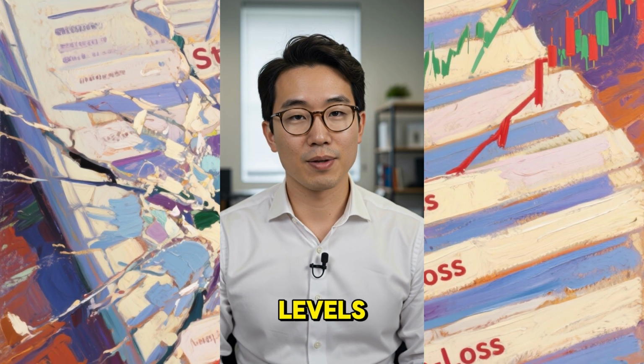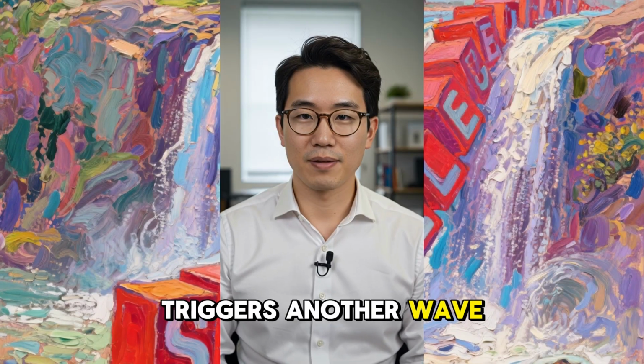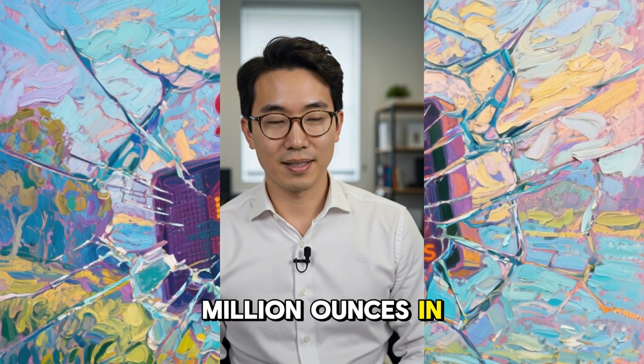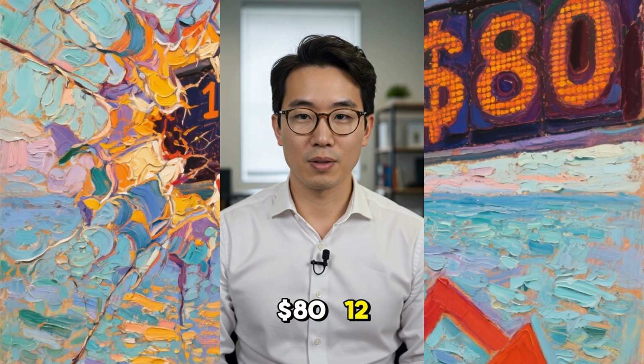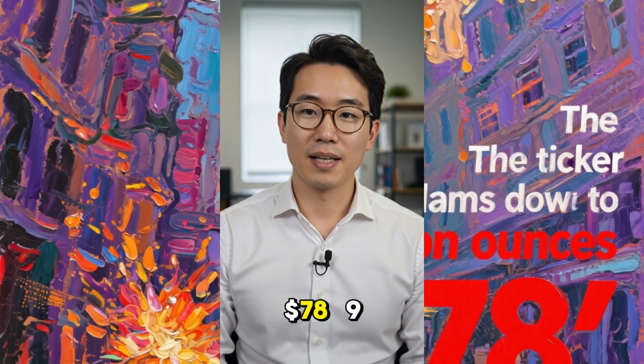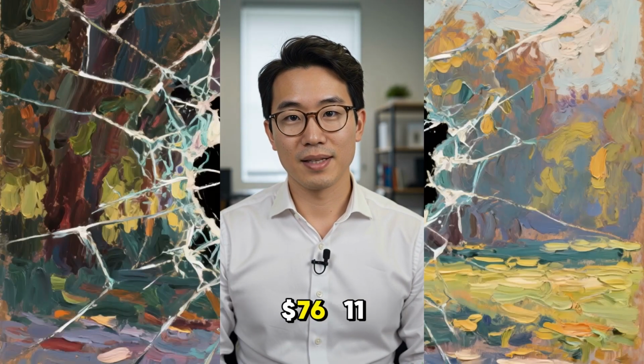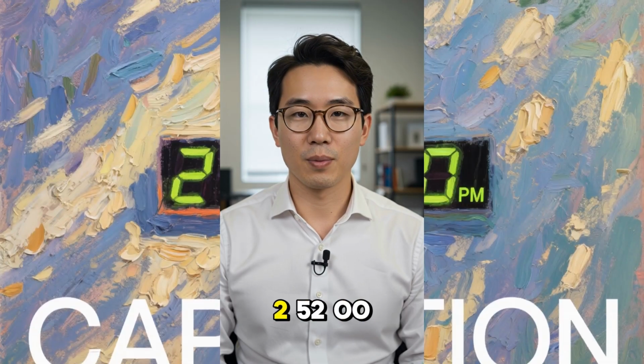Screen: stop-loss trigger levels. Every dollar down triggers another wave. At $82, 8 million ounces in stops triggered. $80, 12 million ounces triggered. $78, 9 million ounces triggered. $76, 11 million ounces triggered.